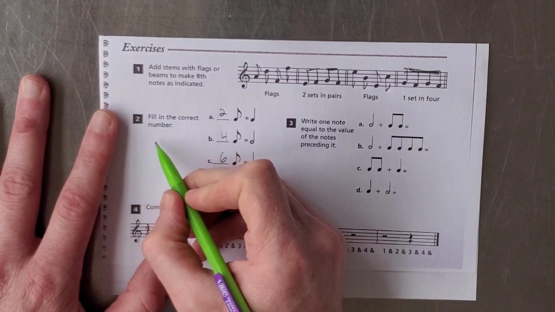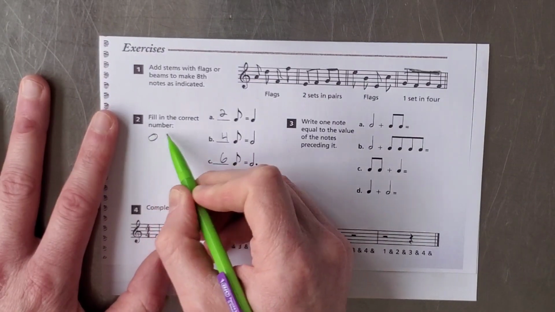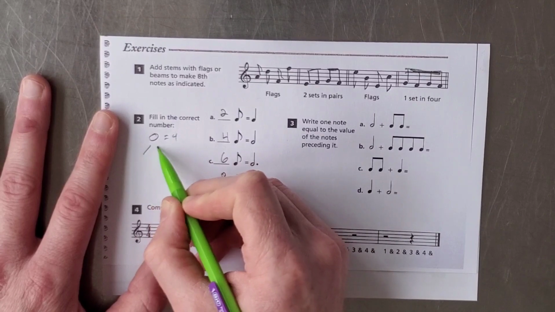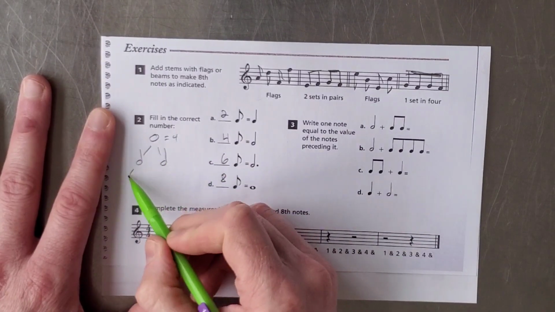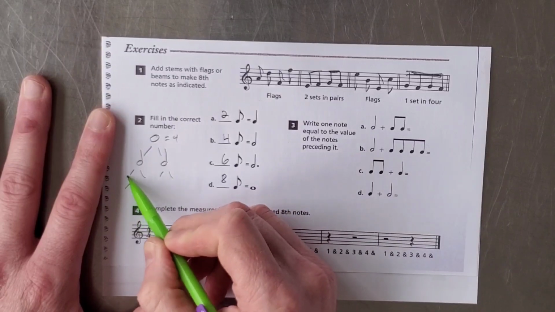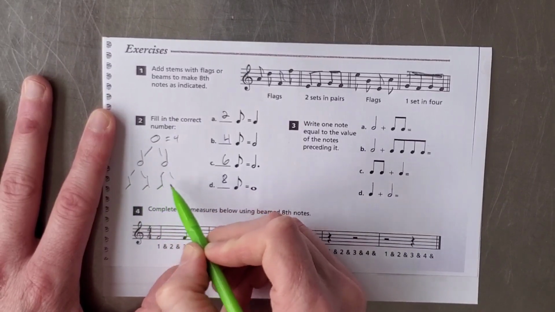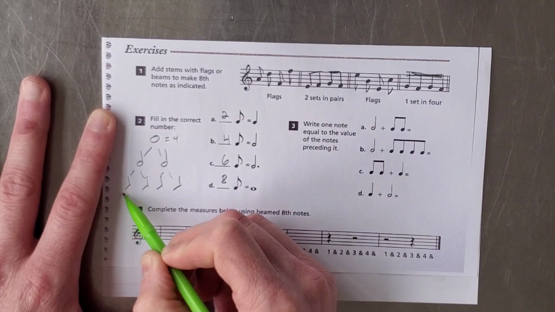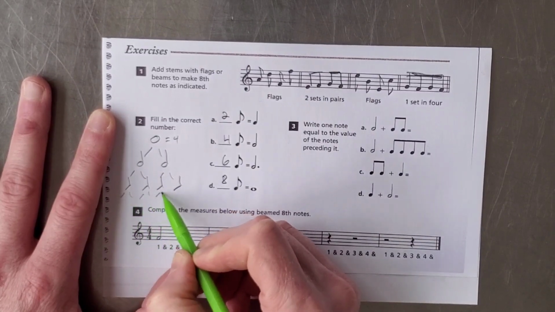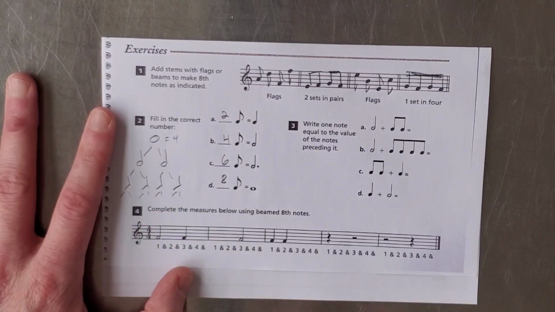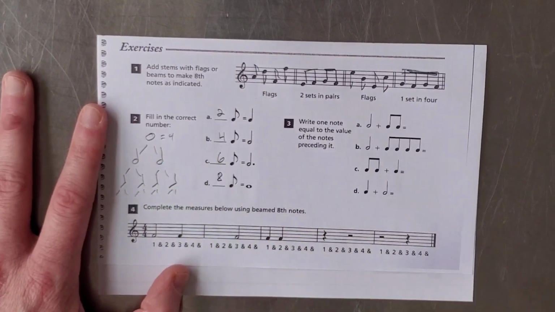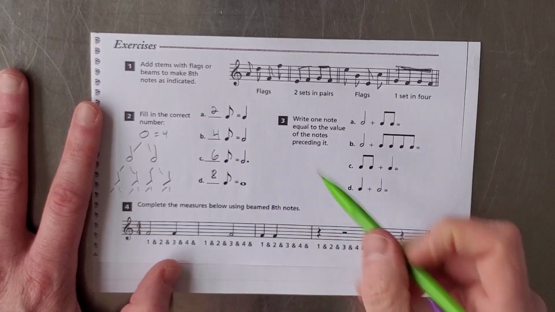And remember, if you forget your little rhythm hierarchy, whole note equals 4 beats. That breaks up into 2 half notes. Half notes break up into quarter notes. And then quarter notes each break up into 2 eighth notes. I'm not going to draw the eighth notes, but each quarter note breaks up into 2 eighth notes. So that's how the rhythms break down if you need a refresher.